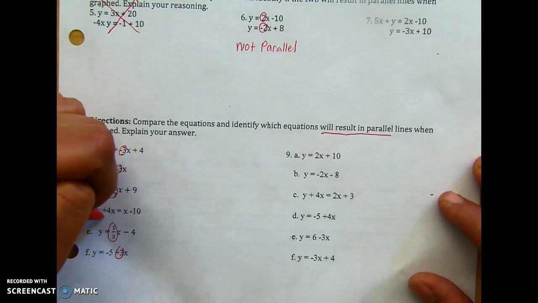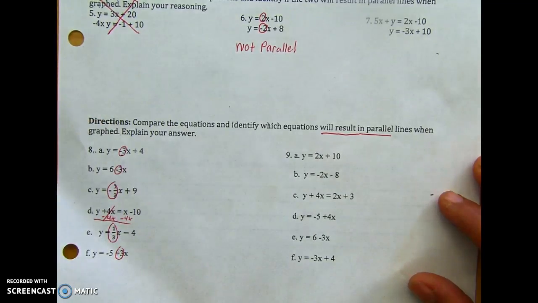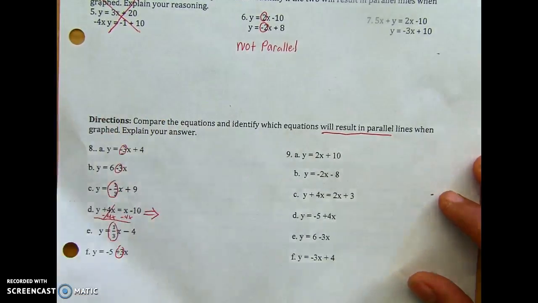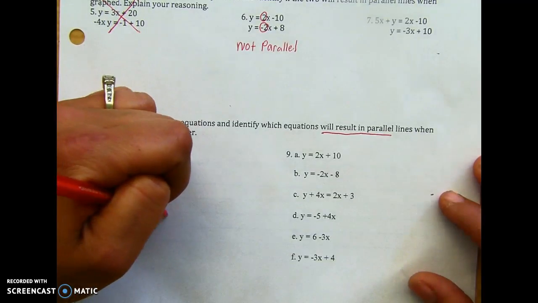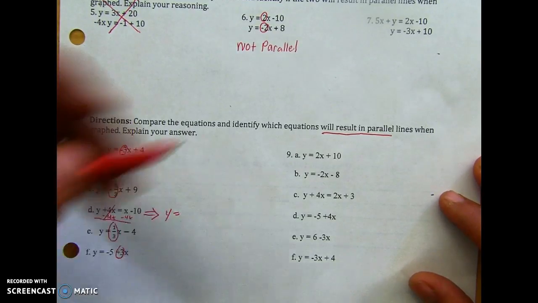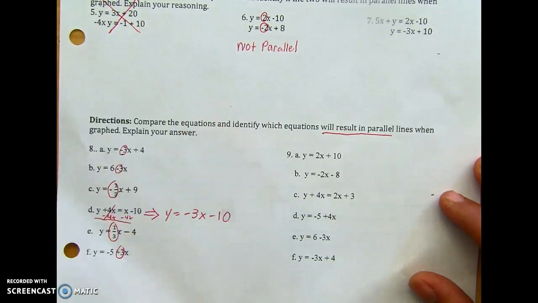I'm going to move my 4x to each side. That will cross out. Next to it, I'm going to write the new equation. I'm going to get y equals, now I have positive 1x and negative 4x. That's going to give me negative 3x minus 10.